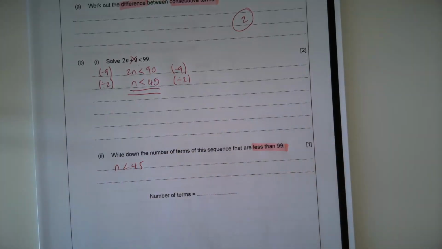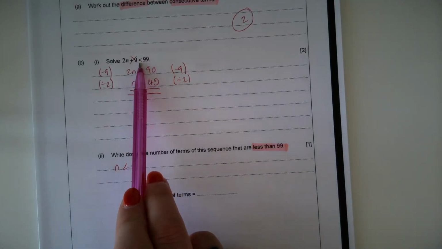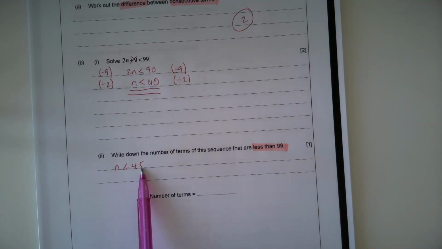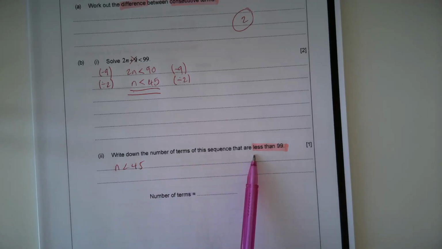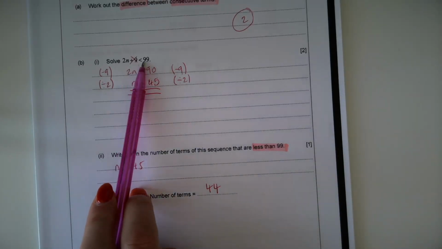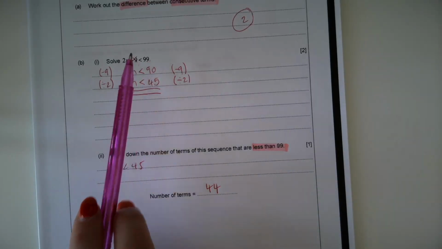So for the first term, n would be 1. The second term, n would be 2. The 50th term, n would be 50. So this is saying to get a solution of less than 99, n has got to be less than 45. So the number of terms that this sequence has that are less than 45 is the whole number that's just before 45, that integer that's just before 45. So 44 terms have a solution of less than 99.